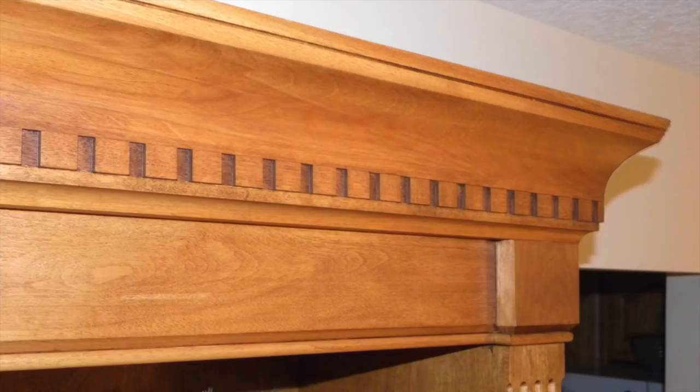So this is the actual molding I came up with. So you can see there's the fluted column. You can see a little bit of similarity there, but you can see why I think my subconscious said, oh, there's part of your bookcase already in the house. Why don't you adapt that?